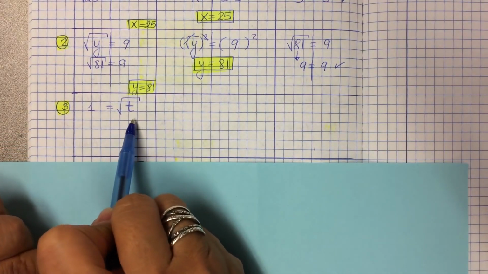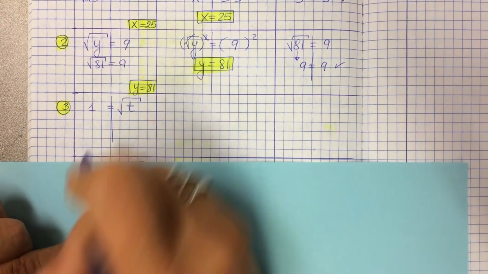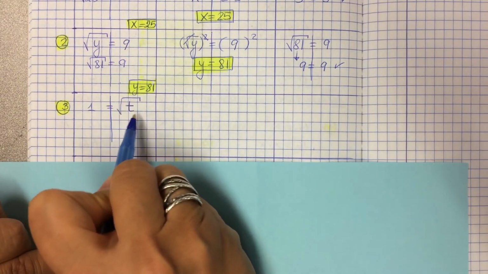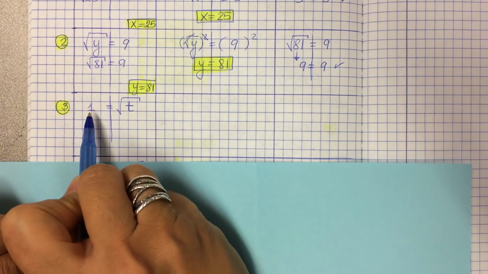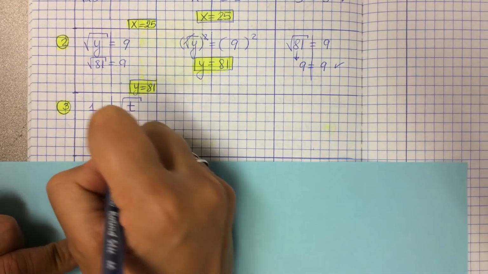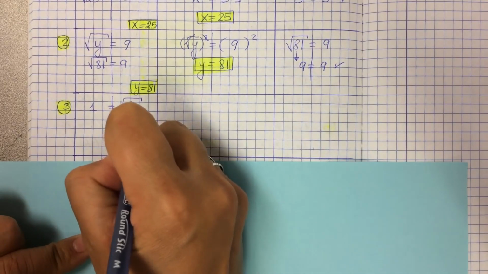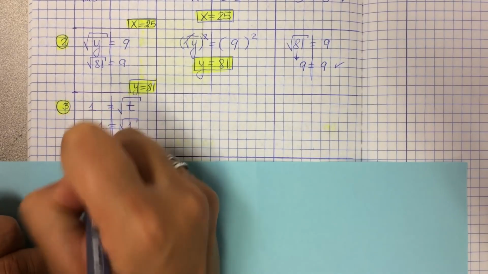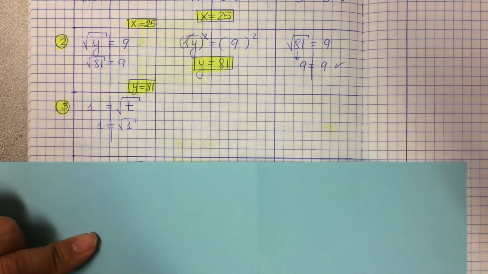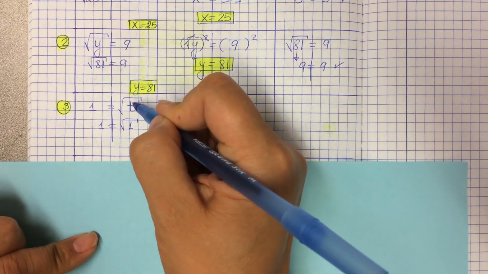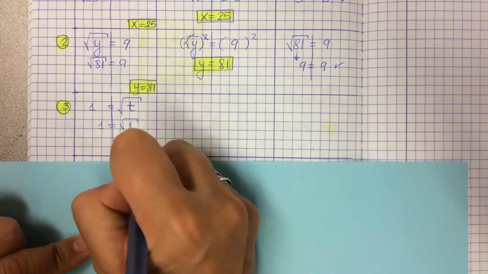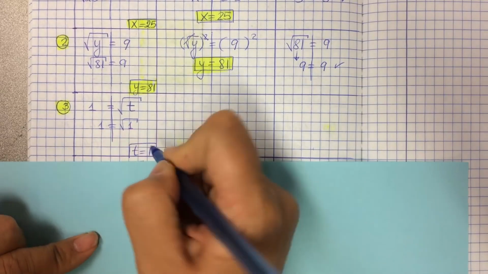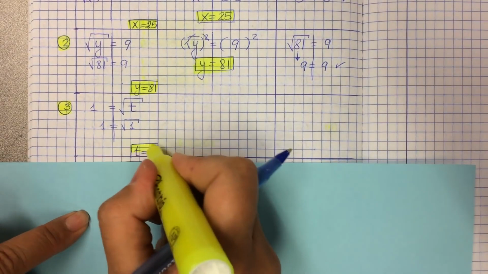1 equals square root of t. The question is, what was the square? How many units did it take to make a square of the size 1 by 1? Square root of 1 is 1, because 1 times 1 is 1. So the t value, t inside the root here, t equals 1. That is the meaning of the problem.